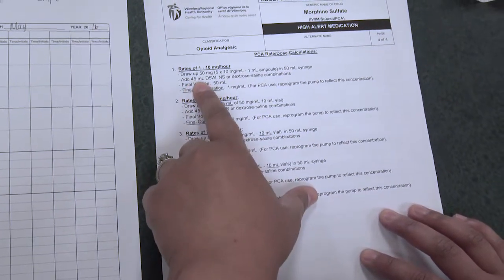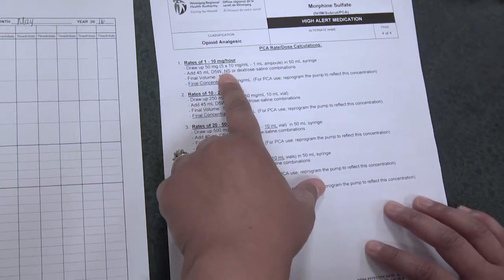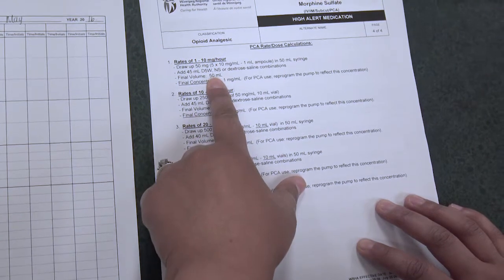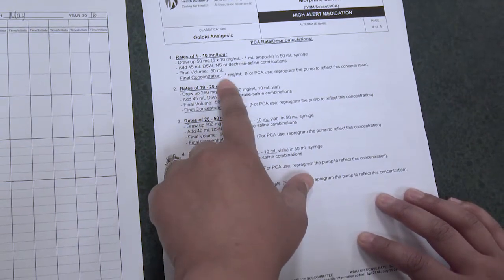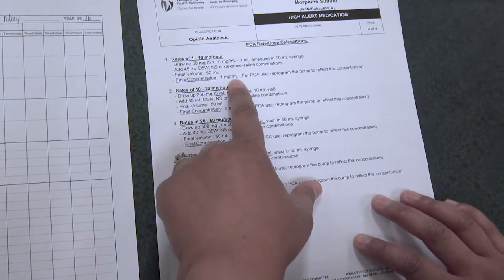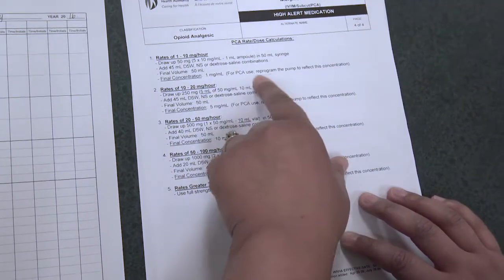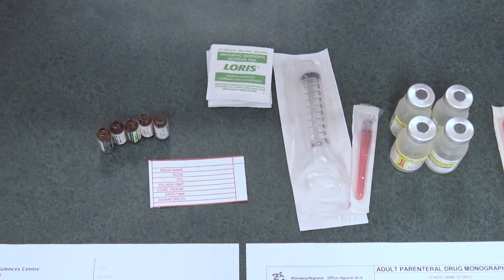Add 45 milliliters of D5W, normal saline, or dextrose-saline combinations. Your final volume is 50 milliliters, and your final concentration is 1 milligram per milliliter. This is for PCA use, and you have to reprogram the pump to reflect this concentration. So let's gather our supplies.